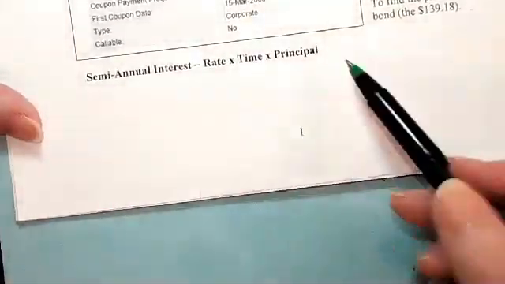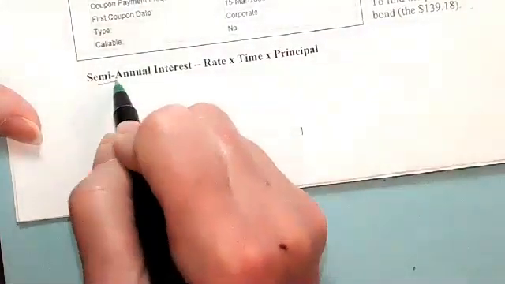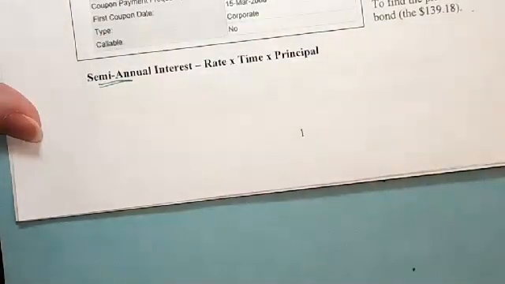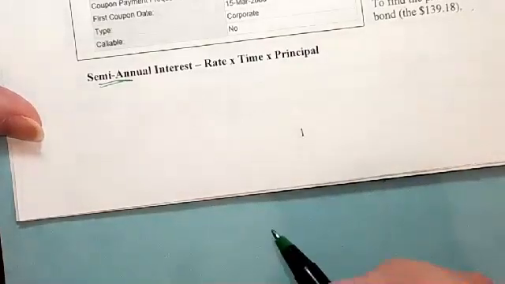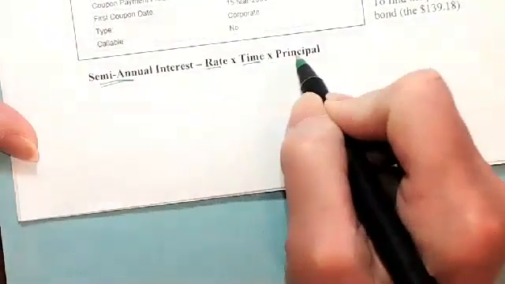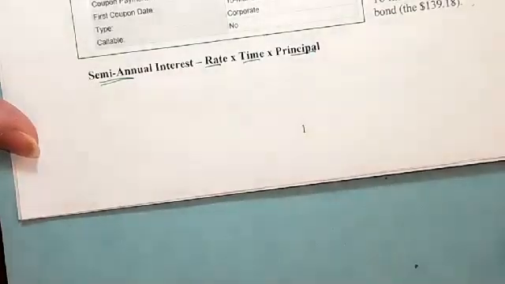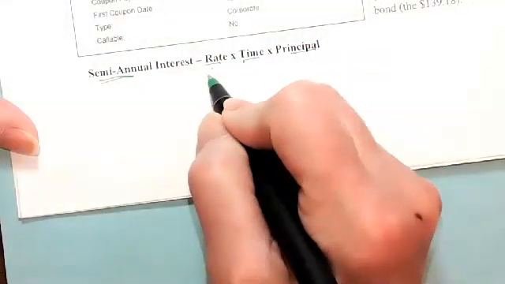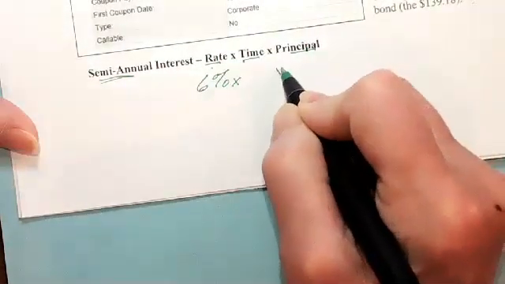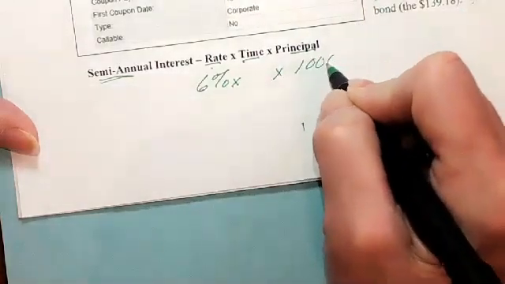One thing that wasn't talked about in the videos is semi-annual interest rate, and almost all bonds pay semi-annual. They pay twice a year. But if you go back to our old formula, the rate, we'll say it's 6%. The principal, we'd say it's 1,000.